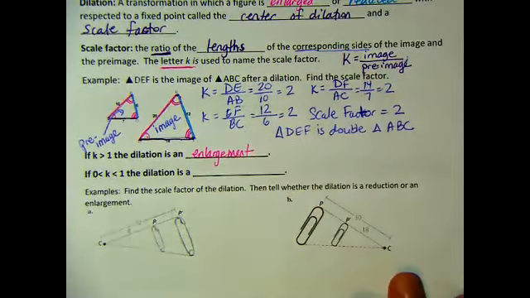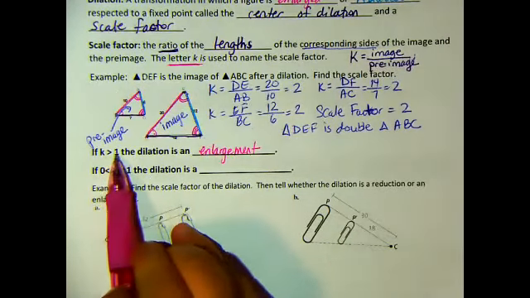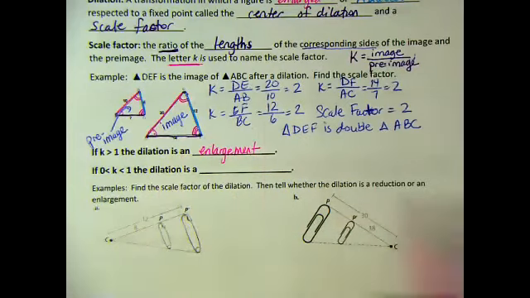So if our scale factor is any number greater than 1, then the dilation is an enlargement.